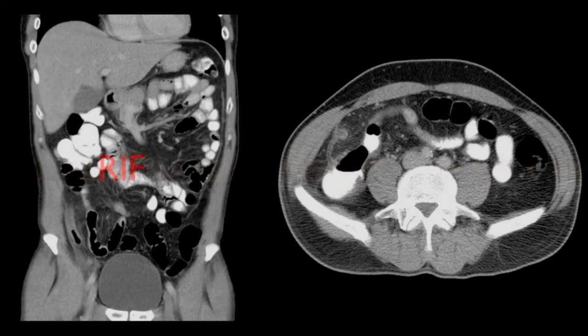Blind-ending tubular structure in the right iliac fossa arising from the base of the cecum, with thickening greater than 6 mm and surrounding inflammatory fat change.